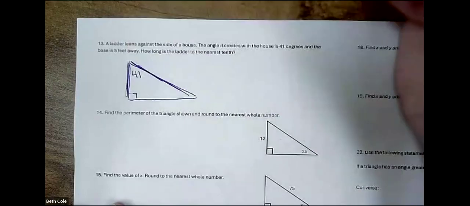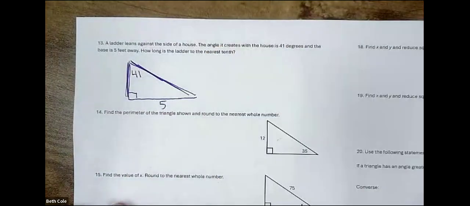We're going to use our... I bumped the projector, though. Hold on. It says the angle it creates with the house is 41. So your angle actually goes right there. This is the ladder, and this vertical part is the house. So the 41 actually goes up there, which is a little confusing. The base is 5 feet away. So the base is the bottom of it.